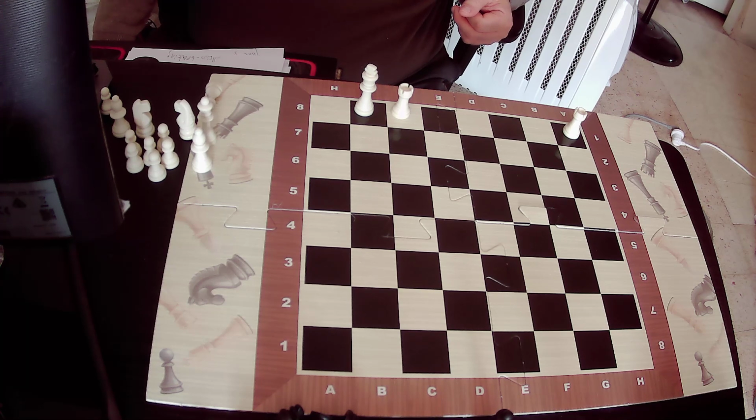It is customary to estimate the rook at about 5 points. Okay?